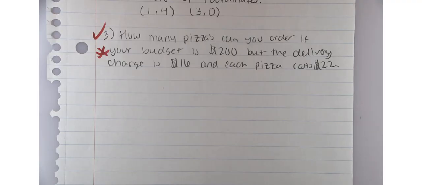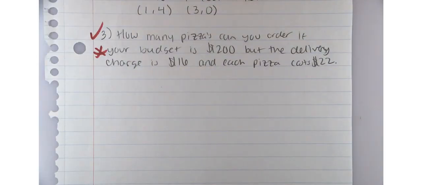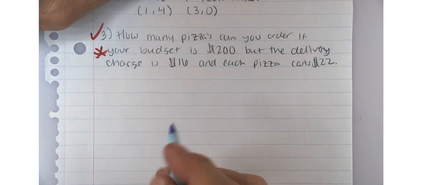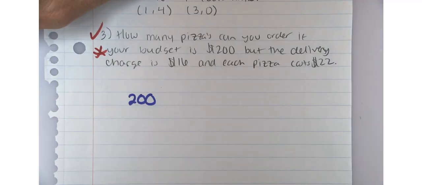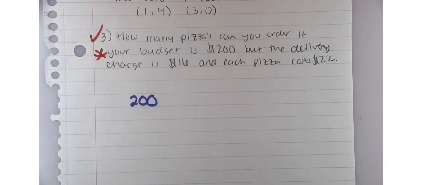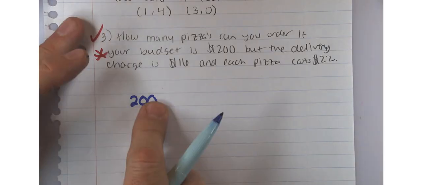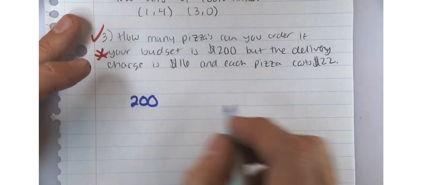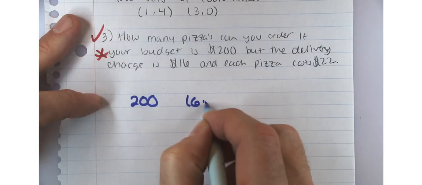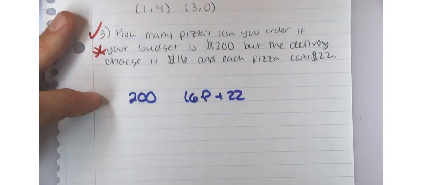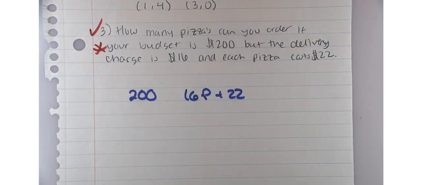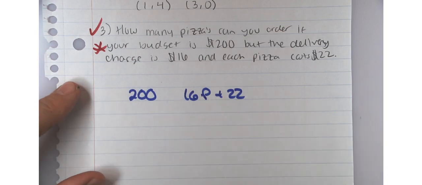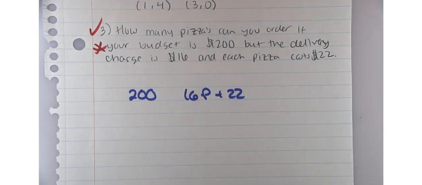All right. How many pizzas can you order if your budget is $200? So that $200, do I want the cost of my pizzas to be more than $200 or less than $200? So the cost of the pizza is $16 per pie plus $22 extortion. I mean delivery. So which way should I run the inequality? Should it be greater than or equal to or less than or equal to? Talk amongst your friends for a second. Try and decide which direction that inequality goes because it makes a difference.